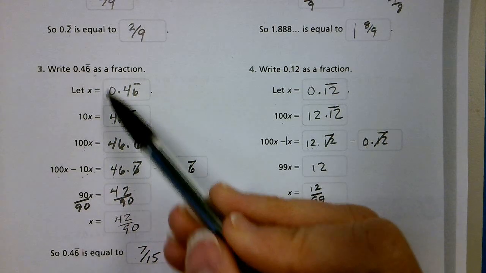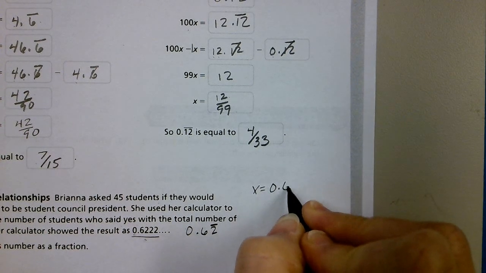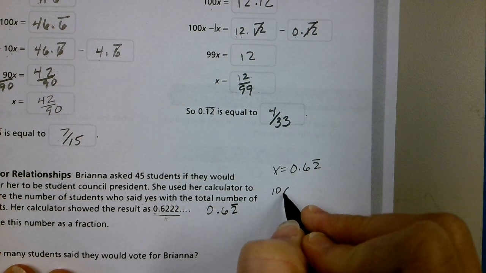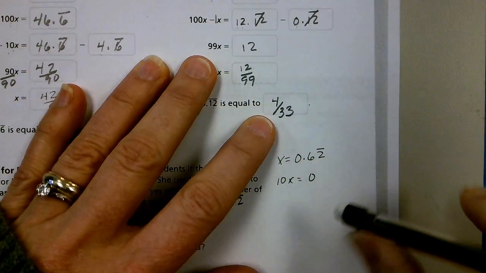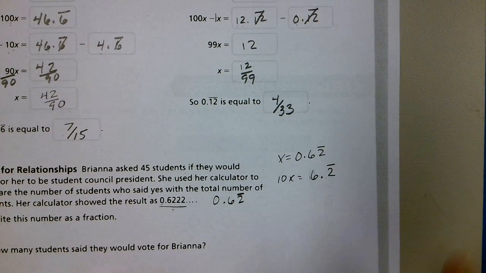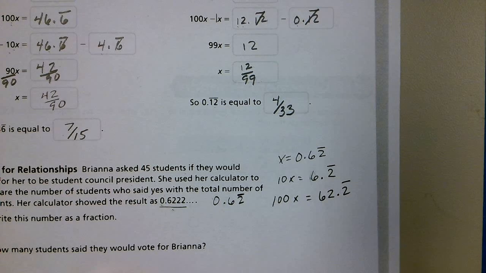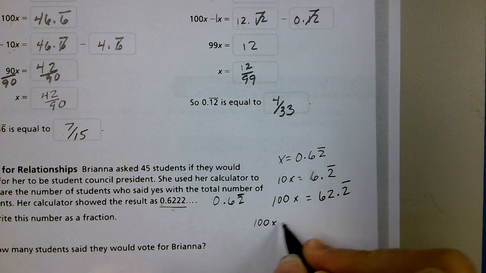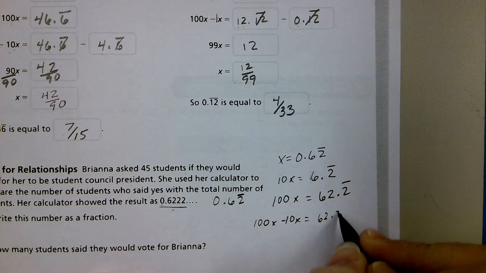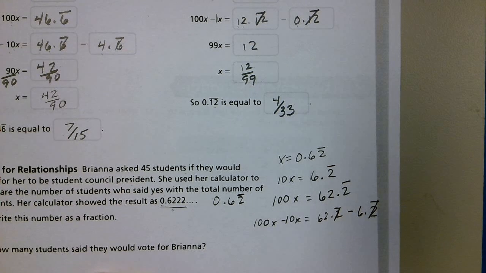So we're going to follow these steps. We're going to let x equal 0.62 repeating. Then we're going to multiply by 10. We just multiplied by 10, so we're going to move that decimal, 6.2 repeating. Then we're going to multiply by 10 again and have 100x, 62.2 repeating. Now we're going to subtract 100x minus 10x. That's going to give us 62.2 repeating minus 6.2 repeating. That's going to cancel out those repeating 2s.